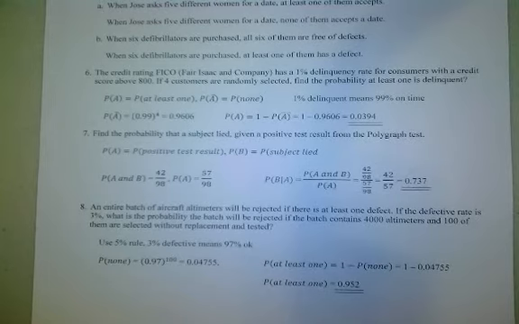So first off, altimeters are what a plane uses to tell how high it is off the ground. And again, we've got 4,000 to choose from. We're going to pick 100 of them without replacement and test them. The defective rate is 3%. If even one of the 100 is bad, we reject the entire batch of 4,000.